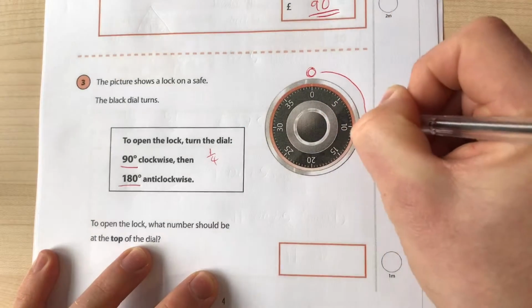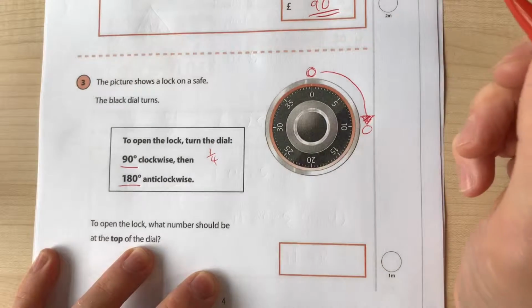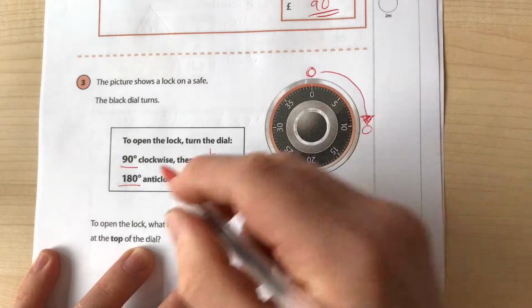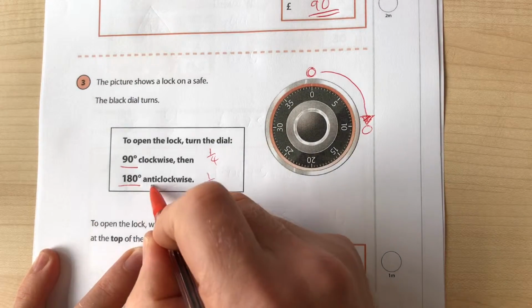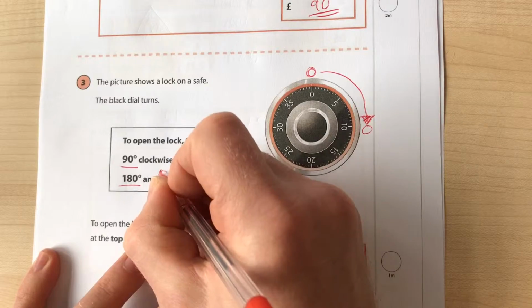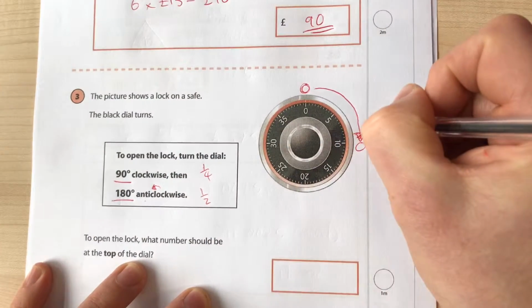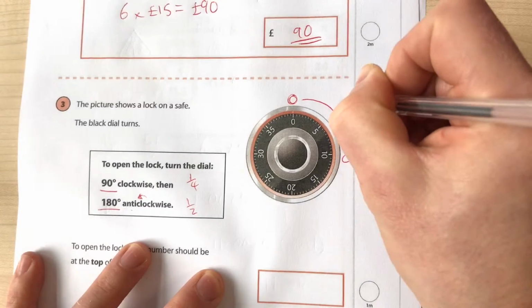So, after I've turned it once, 0 will now end up here. But then it says 180 degrees. Well, 180 degrees is half of a circle. Anti-clockwise. So because it's anti-clockwise, we know it's going to go back the other way. So here is my 0 now. And we need to go back 180.